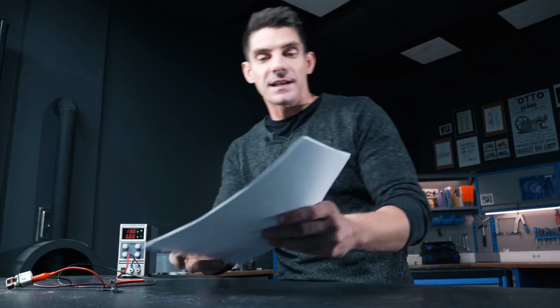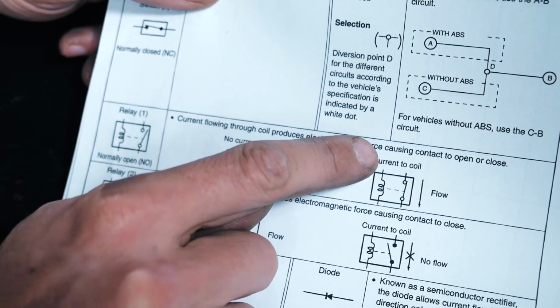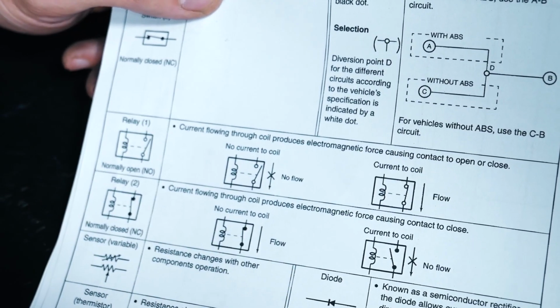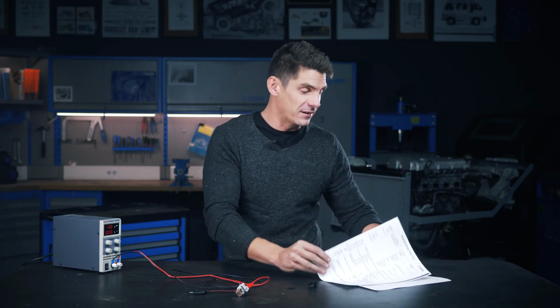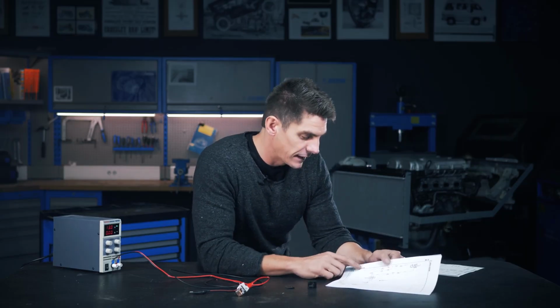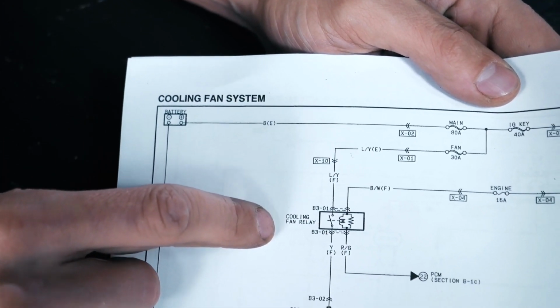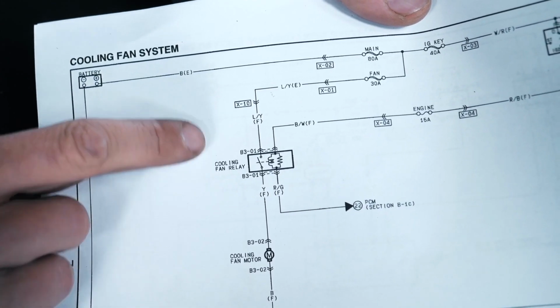So when you're dealing with electrical issues, you want to turn to the wiring diagram. And Mazda's diagram for the Miata even helpfully includes, in the first couple of pages, an introduction to relays. It says, the current flowing through the coil produces an electromagnetic force, causing the contact to open or close. Brilliant. It's intriguing to me that they would include that because you've got to be pretty experienced to understand these wiring diagrams. Anyway, if we look at our cooling fan, we can see right here a cooling fan relay. So we know we have a relay in the circuit with our cooling fan.